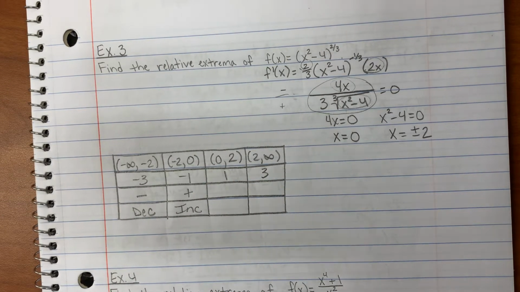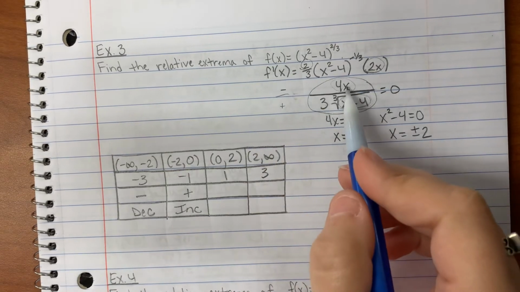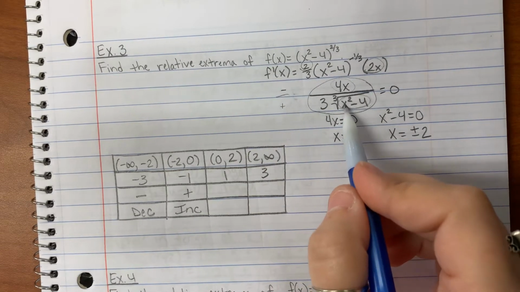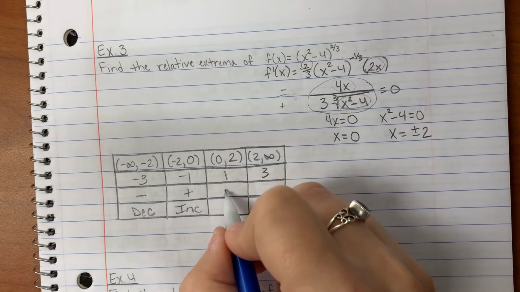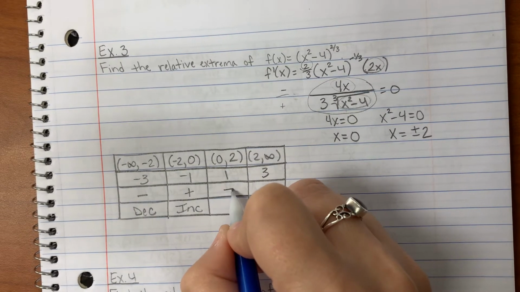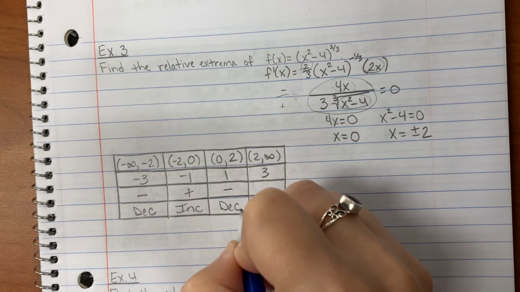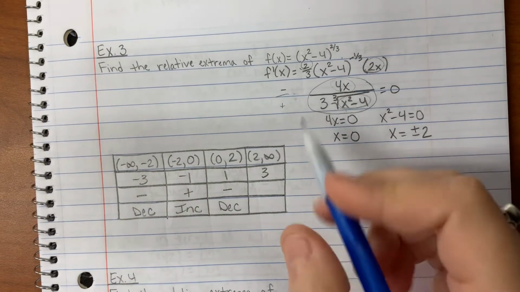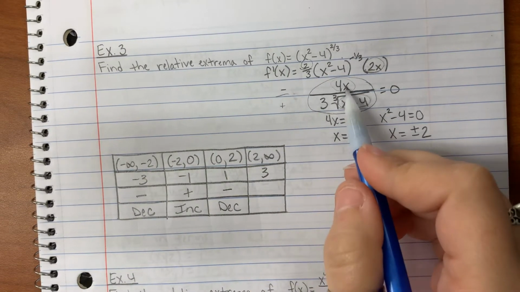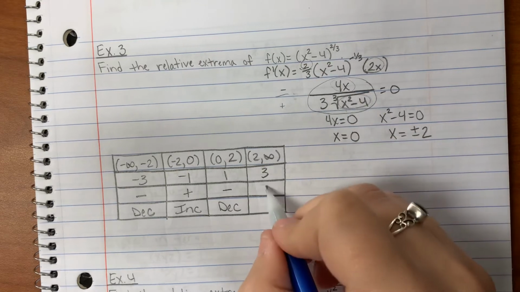Okay, my next value, if I plug in a 1, I get a positive on top, negative on bottom like I did earlier. So this one ends up negative, which is decreasing. So that was a positive over a negative. If I plug in a 3, I get positive on top, positive on bottom. So that's positive.